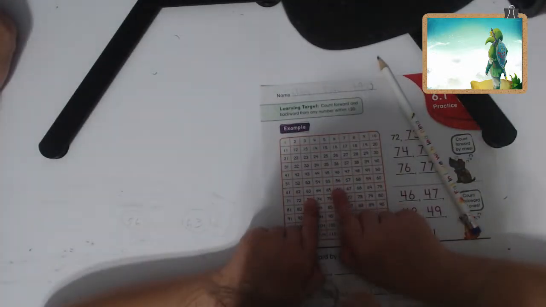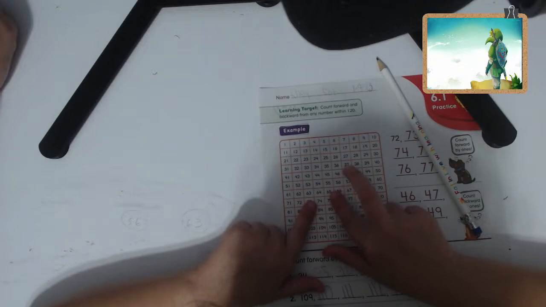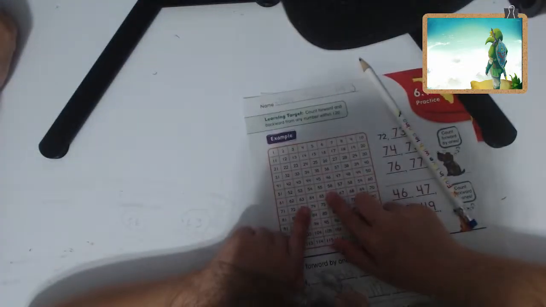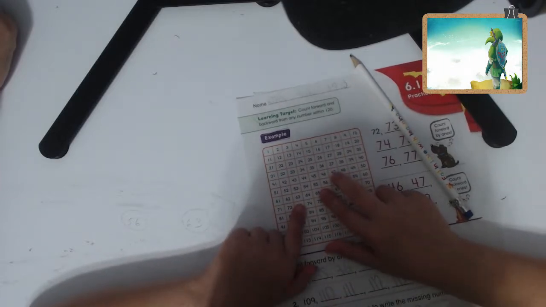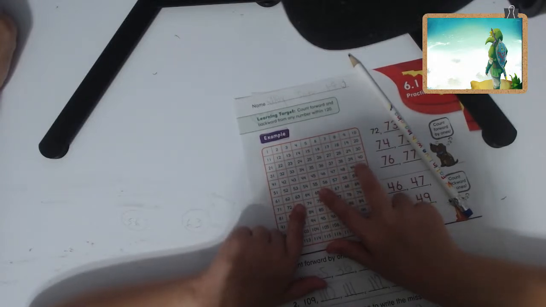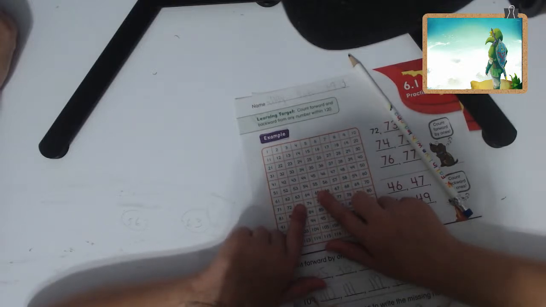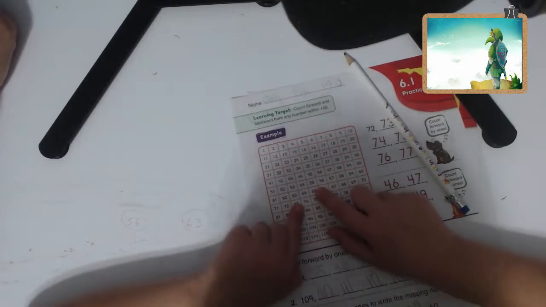When you start at 56 comes 57, and the other one is 58, 59, 60, 61, 62, and 63.